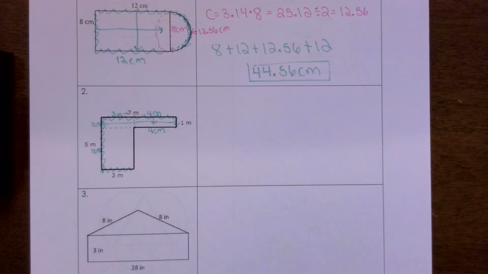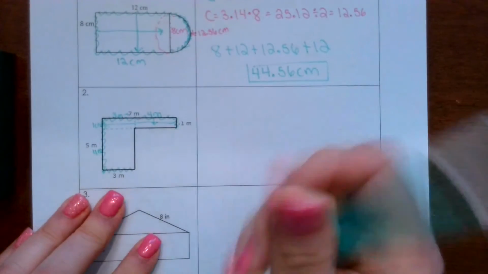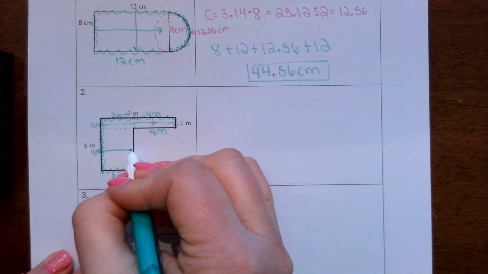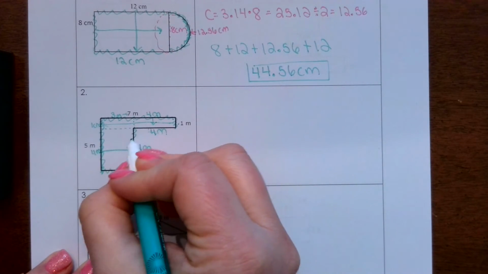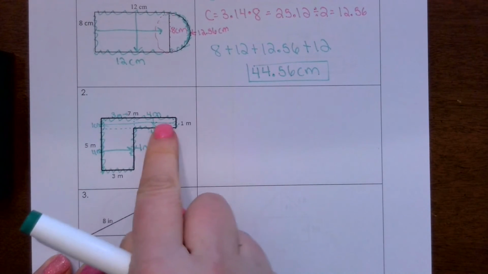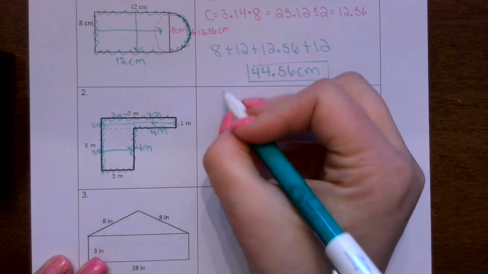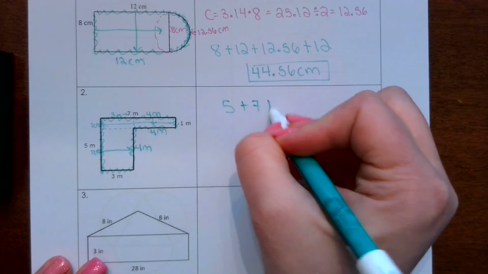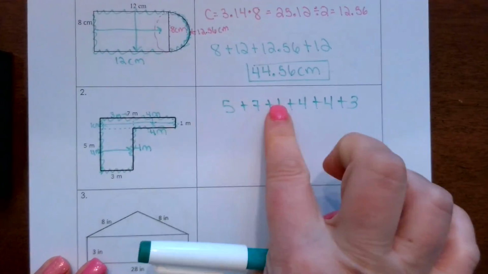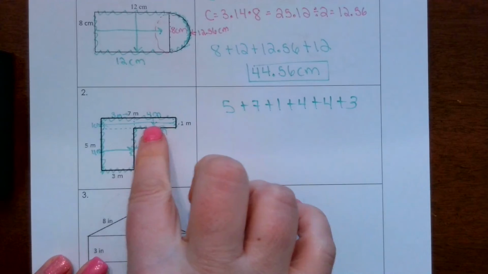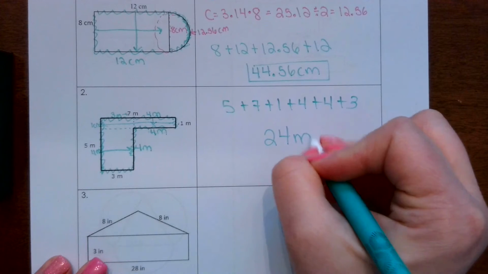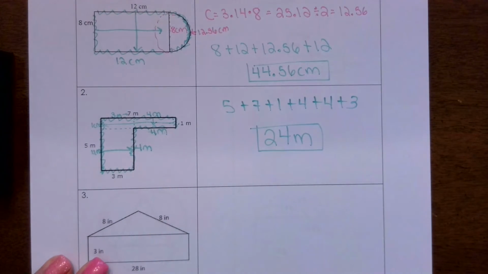Excuse me, I keep on calling them centimeters, and they're meters. So if this part here is 4 meters, this part right here is 4 meters. And now I have all the measurements I need for my 1, 2, 3, 4, 5, 6 sides. My perimeter is going to be 5 plus 7 plus 1 plus 4 plus 4 plus 3. 1, 2, 3, 4, 5, 6 sides. When I put that in the calculator, I get 24 meters for my perimeter.